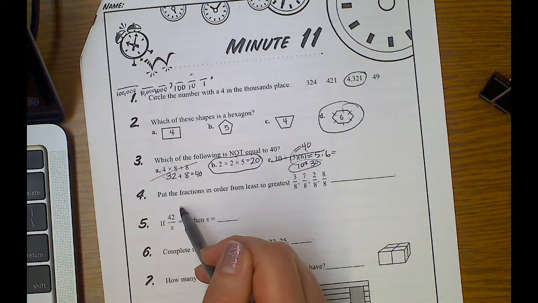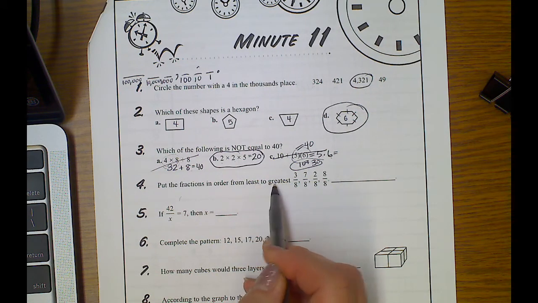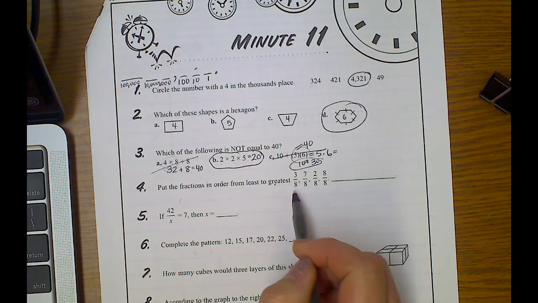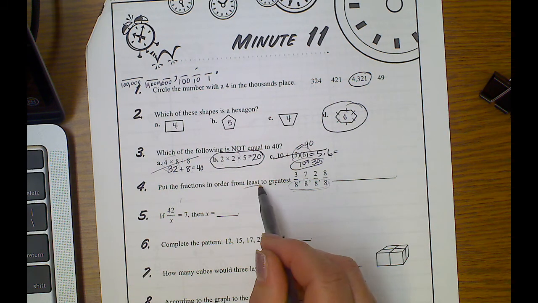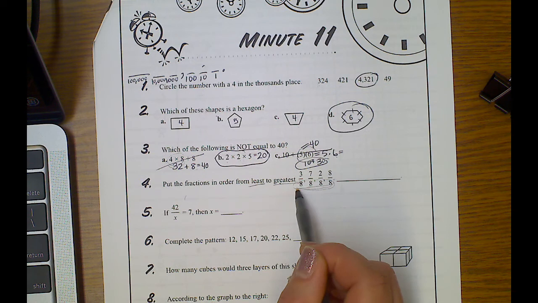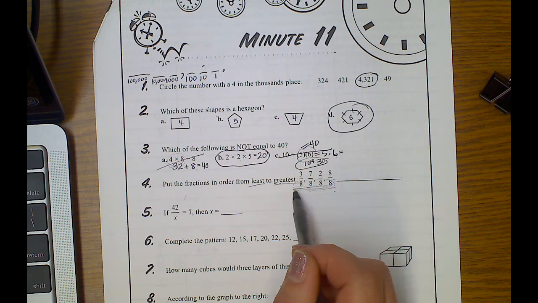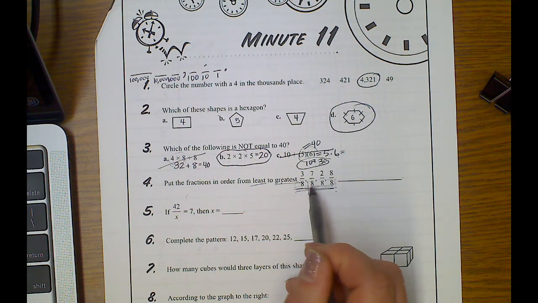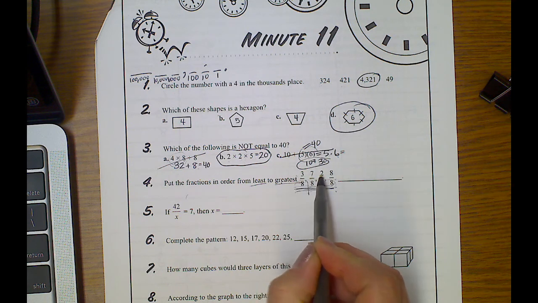Okay, this one's tricky, I'm not going to lie. Put the fractions in order from least to greatest. The good news is these have a common denominator. So you're looking for the smallest number on top because we want least to greatest. As long as the denominators are the same, you can put them in order. If they're not the same, you have to fix that so they have a common denominator. These have a common denominator, 8, 8, 8, and 8. Now we're looking at the numerator, 3, 7, 2, and 8.